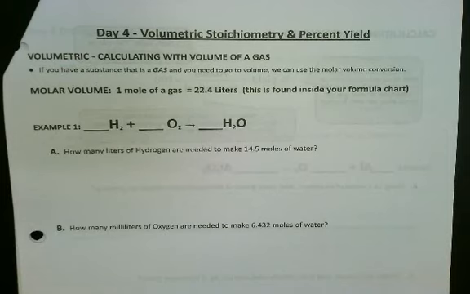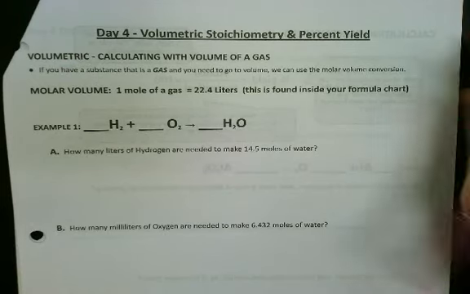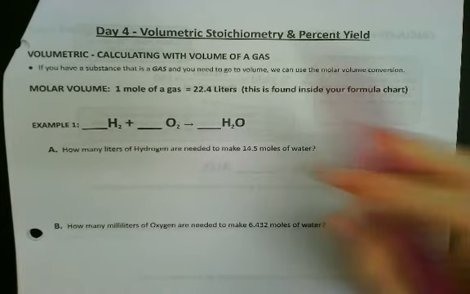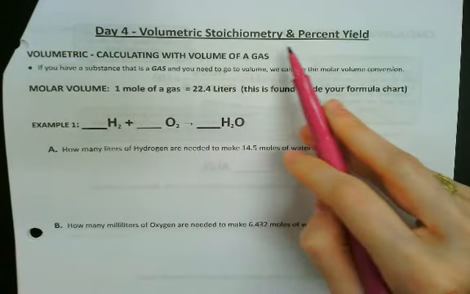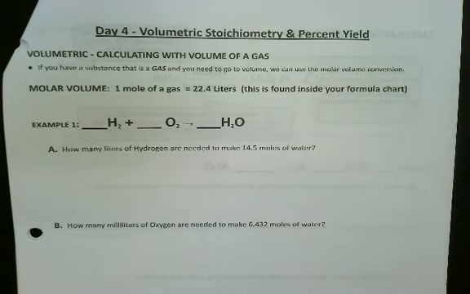Okay, welcome back, chemistry students. Today we are on day 4 of our Unit 9 notes. We are going to be talking about volumetric stoichiometry and percent yield.